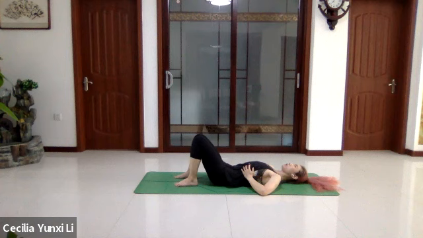Bring more attention to the back of your body. To feel more space to your side ribs. Use your hands as a reference.